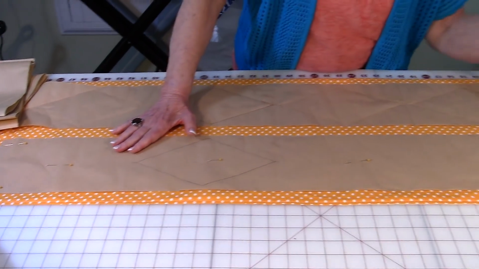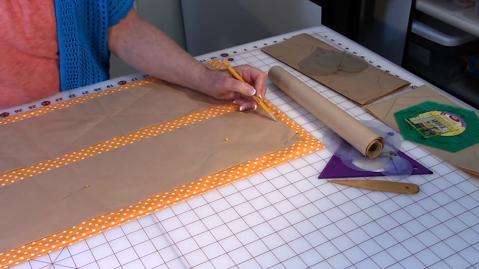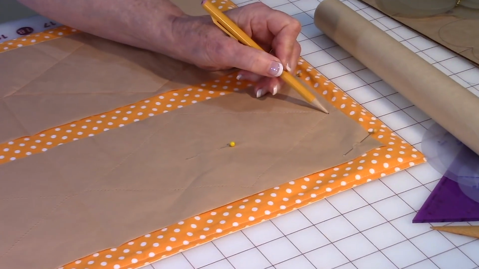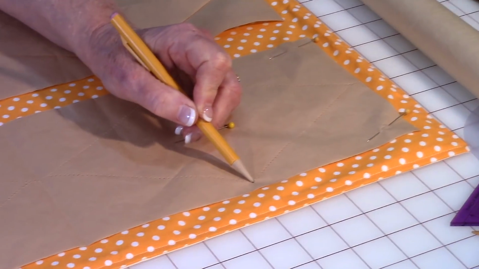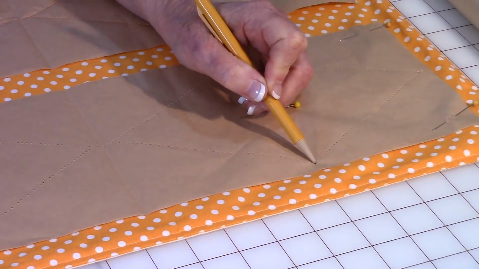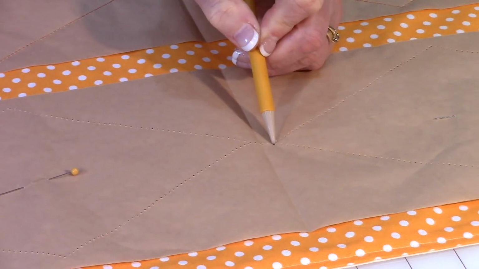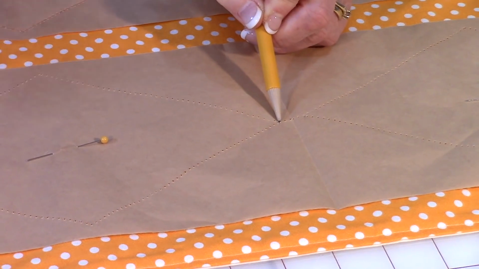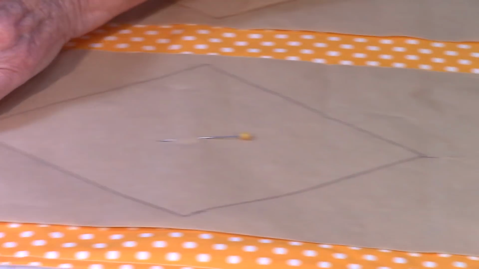Then you're going to go over here and start at this end. Now you're not going to sew on this first connecting line. You're going to skip it. And you're going to start right here at the point and stitch down to this corner. Leave your needle down, press your foot up, turn your fabric, stitch down to this corner, and then stitch along this connecting line, and then repeat the process all the way down to the other end.